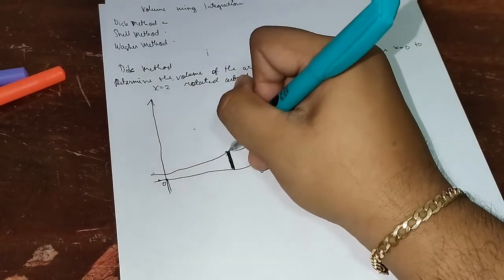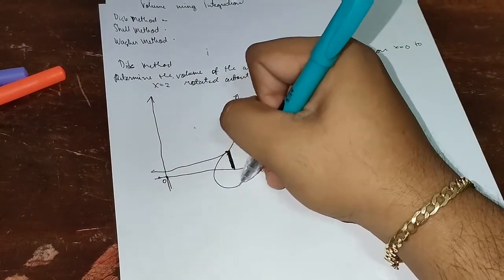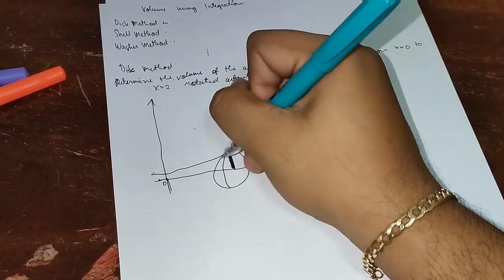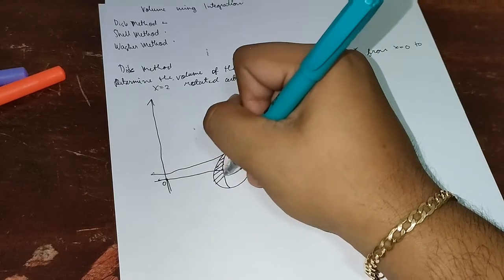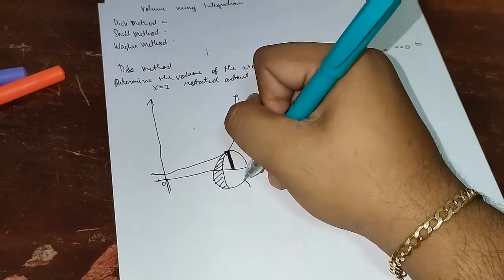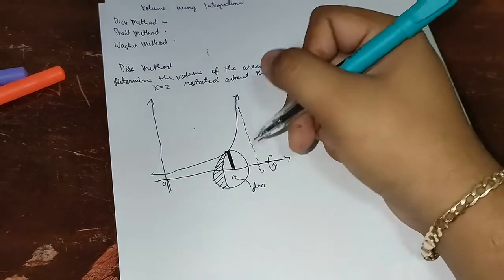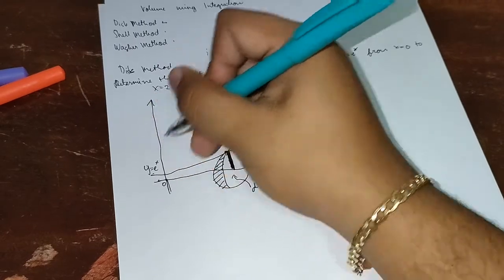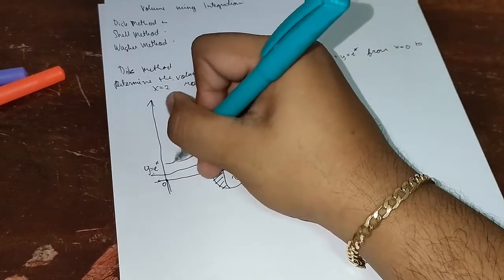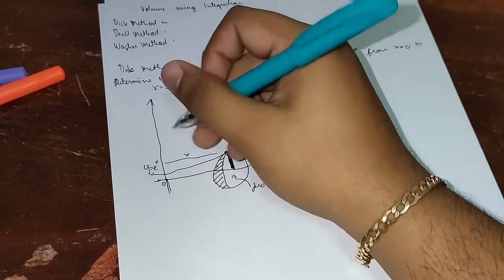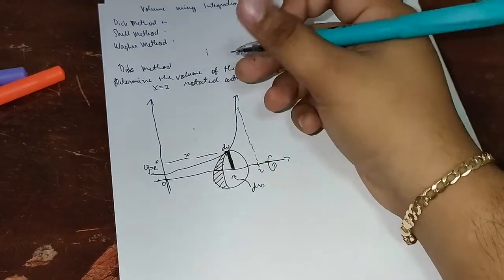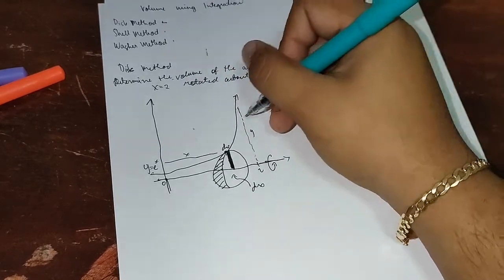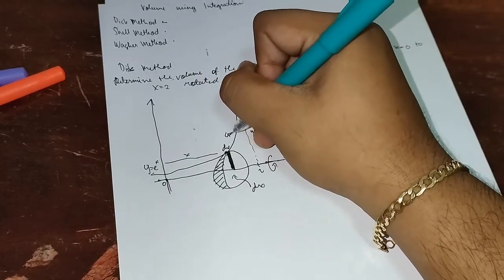And this is our disk here. This is the dx. y equals e raised to x. Here is our x, and this is the dx. And here is the y and x and y.